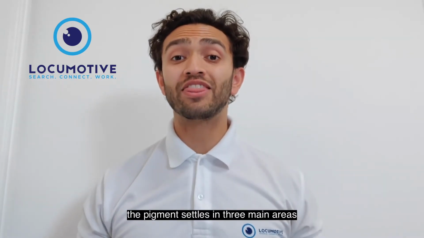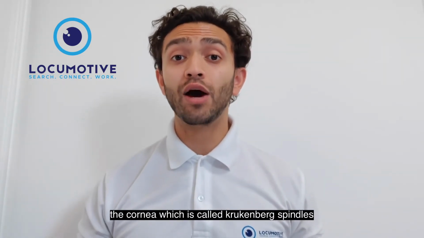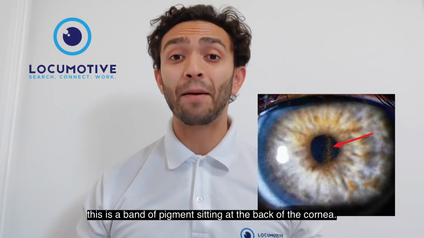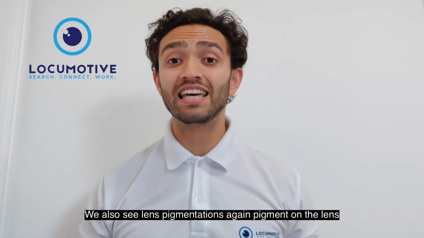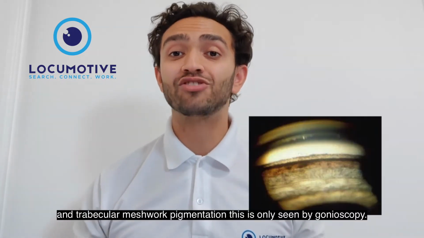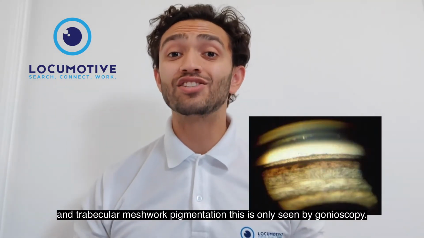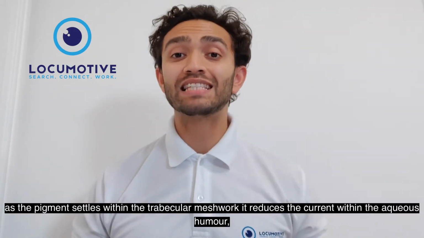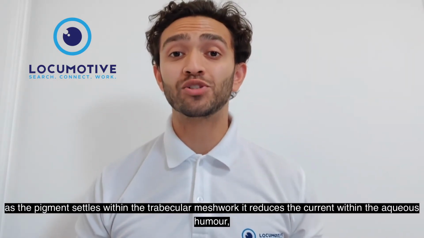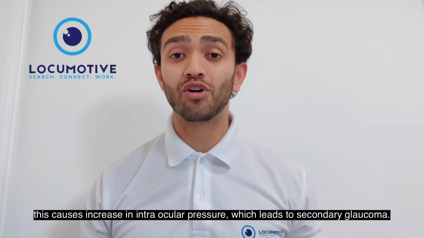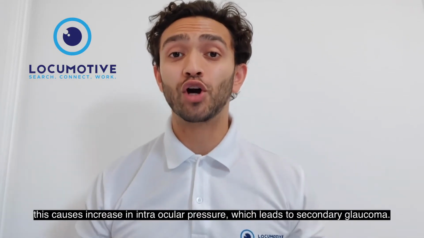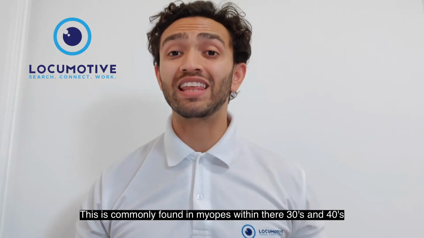The pigment settles in three main areas. The cornea, which we call Krukenberg spindles. This is a band of pigment sitting at the back of the cornea. We also see lens pigmentation, again, pigment on the lens, and trabecular meshwork pigmentation. This is only seen by gonioscopy. As the pigment settles within the trabecular meshwork, it reduces the current within the aqueous humor. This causes an increased intraocular pressure, which leads to secondary glaucoma. This is commonly found in myopes within the 30s and 40s.